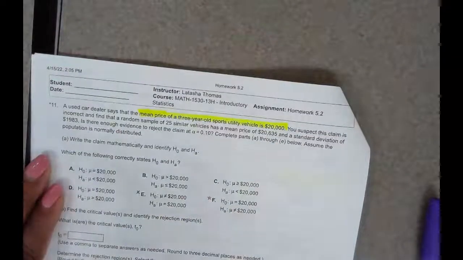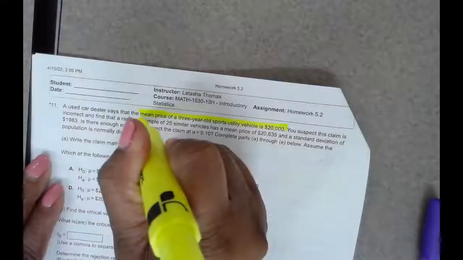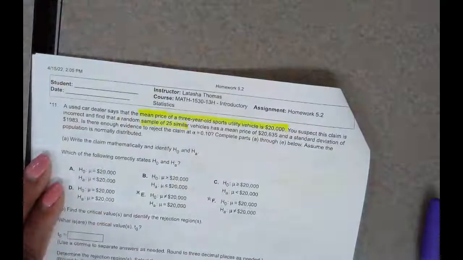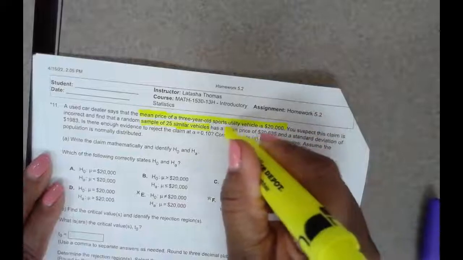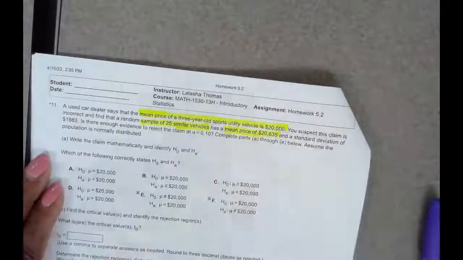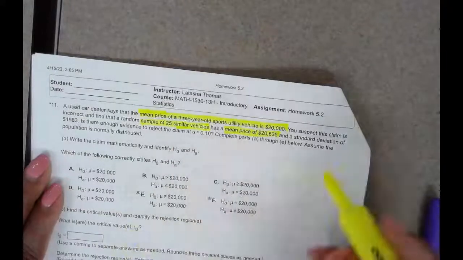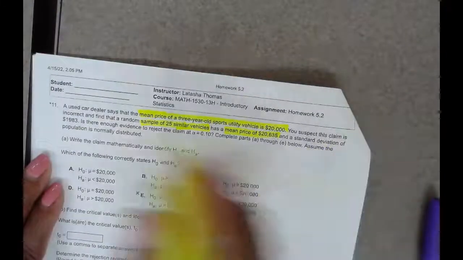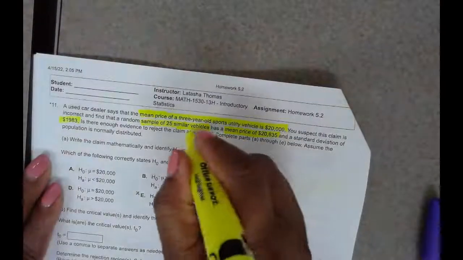And then we have a sample, that's for the population. A sample size of 25 vehicles claims that there's a mean price of $20,635 for a sample. The standard deviation for the sample is $1,983, and then we have a level of significance.